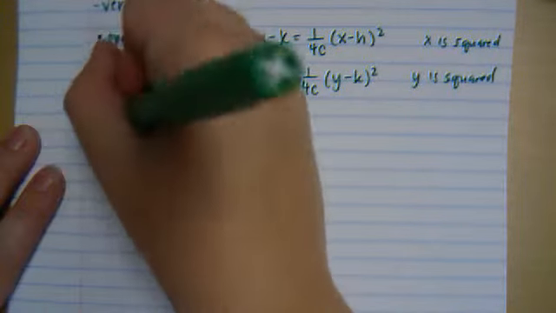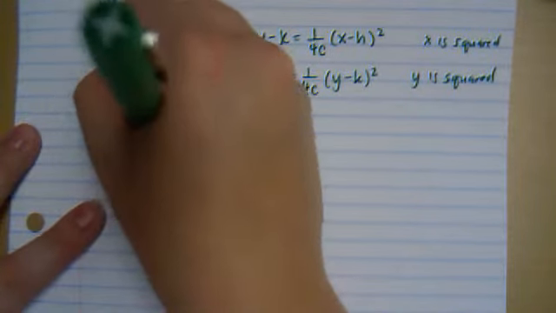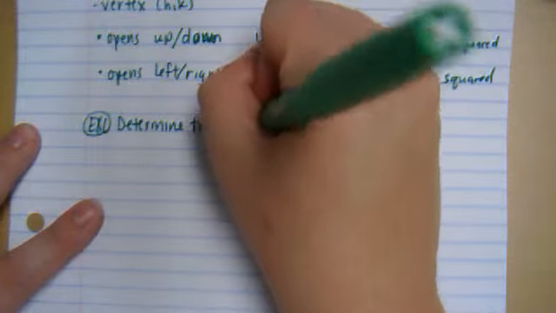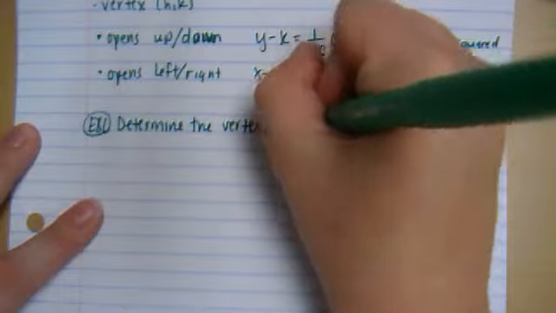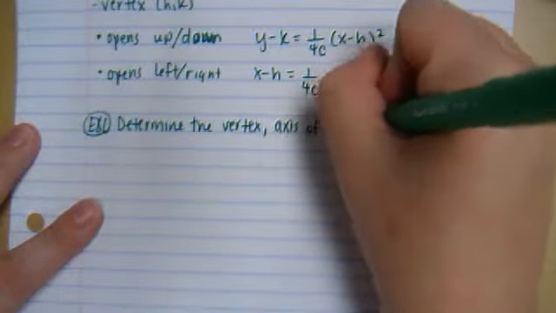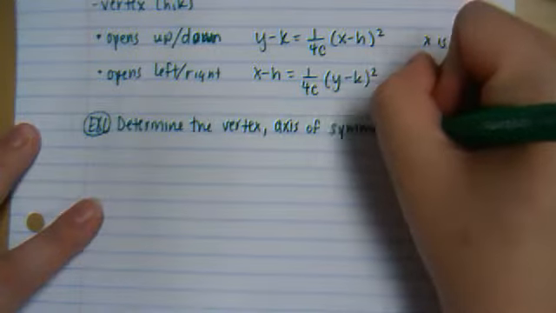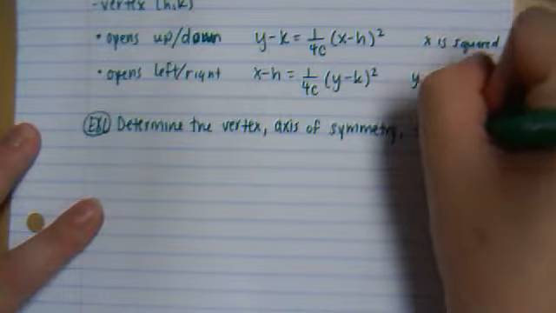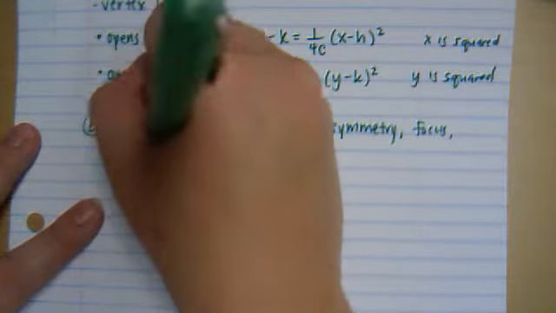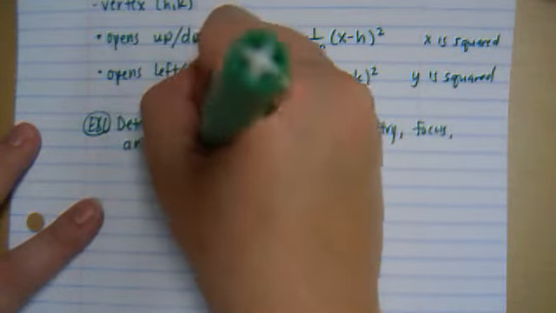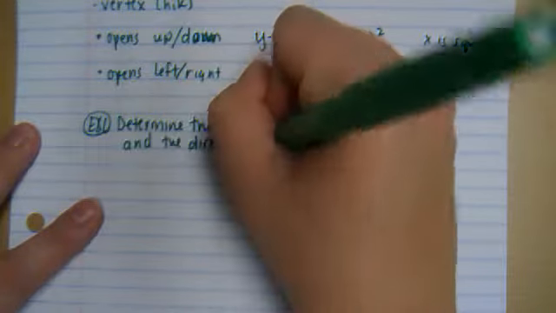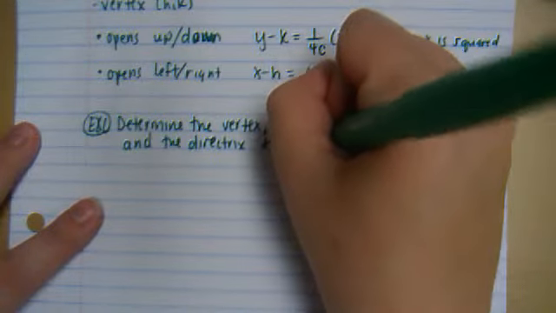Okay, example 1, I want to determine the vertex, the axis of symmetry, so what makes your parabola symmetrical, the focus, and the directrix, and sketch.